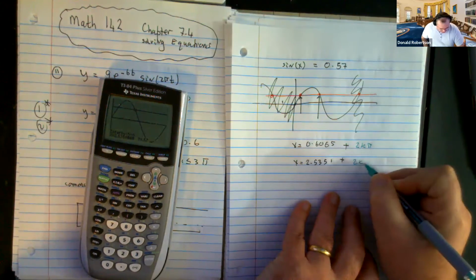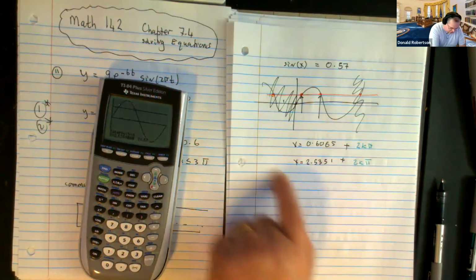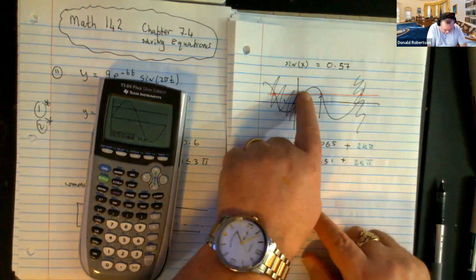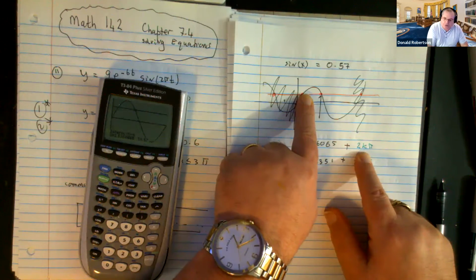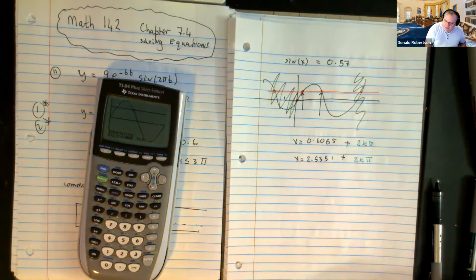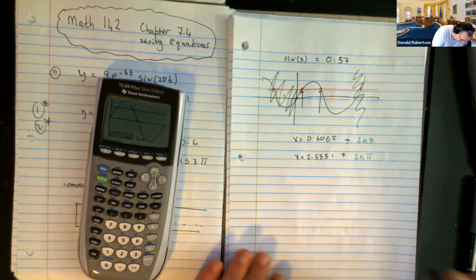So that would represent every solution in the universe, not just those two, but the others that go this way. And if you take away 2k pi, because k is allowed to be negative numbers, you get all the answers that are over here. Okay. So far, so good. Now, still on numerical.